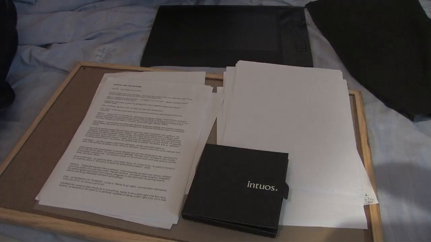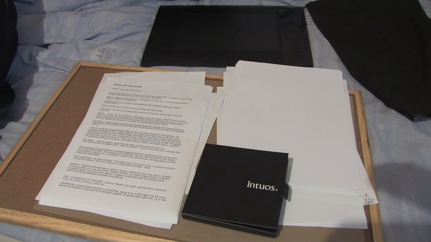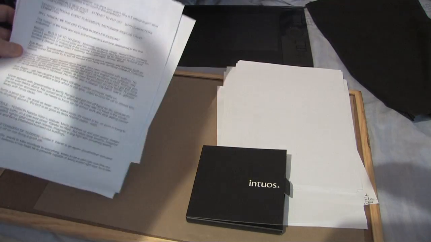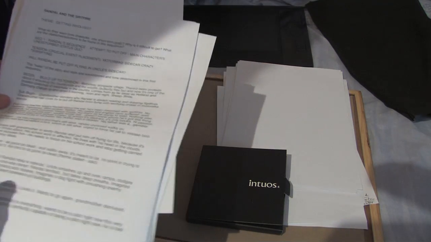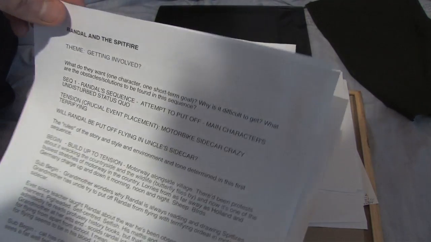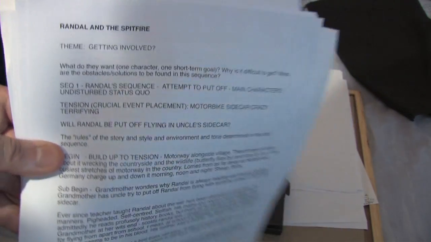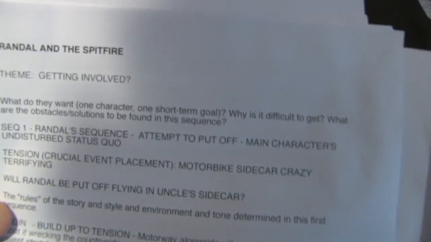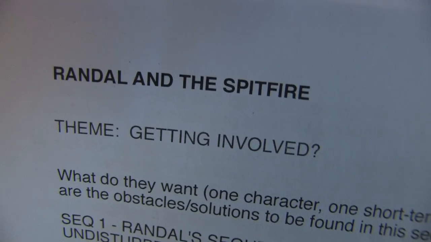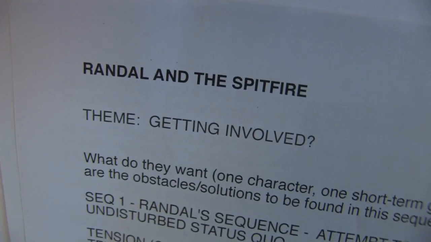So the film I am going to show you, I'm talking in clipped words. I've forgotten how to speak. I sound like a robot. Okay, the film I'm doing, I will do a separate series in this blog about how I structure stories. I've just basically read a whole load of script writing and story writing books. The film this video blog is going to focus on is called Randal and the Spitfire. Randal's a character I've had in my head since I was a kid. It's basically just a fun little story.